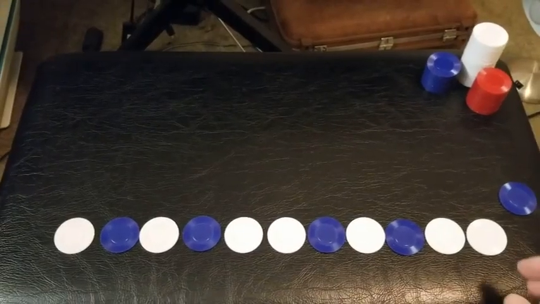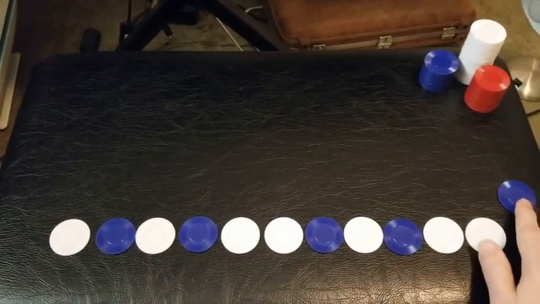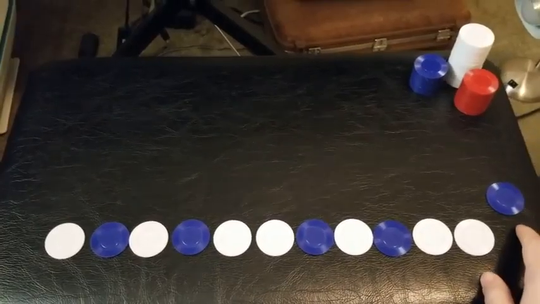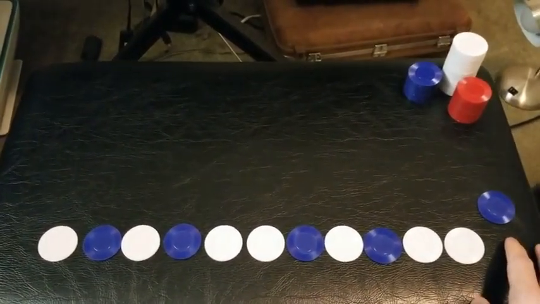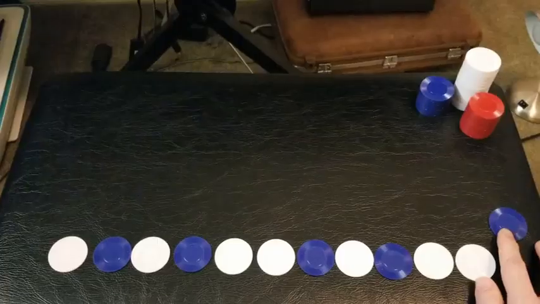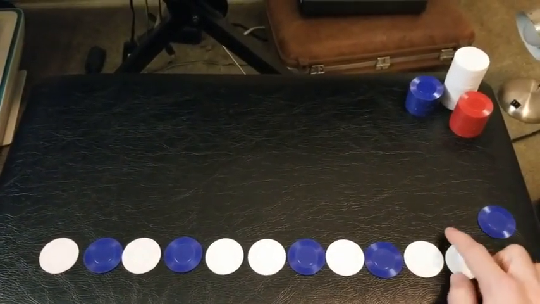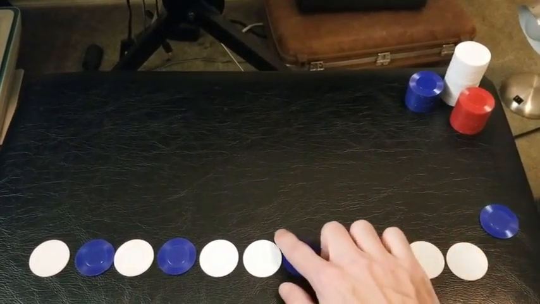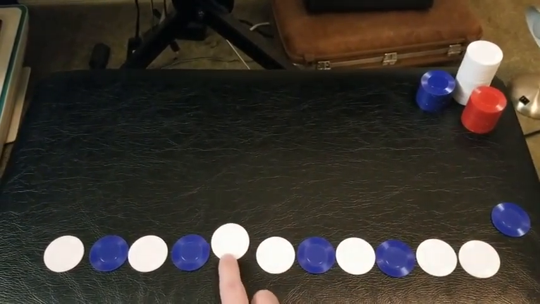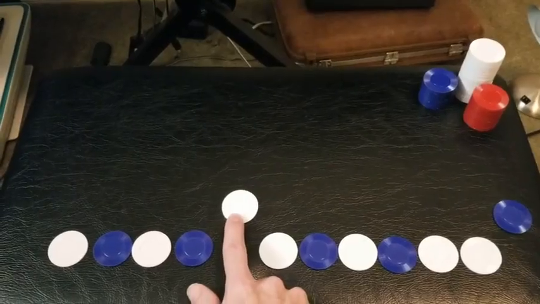We know that a perfect fifth is going to be 7 half steps. That's the interval. So we're going to count down 7 half steps from the octave. 1, 2, 3, 4, 5, 6, 7 gives us this note right here.